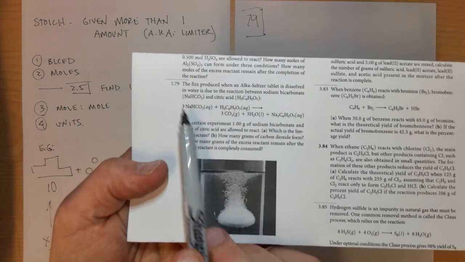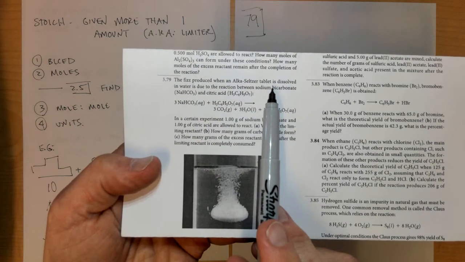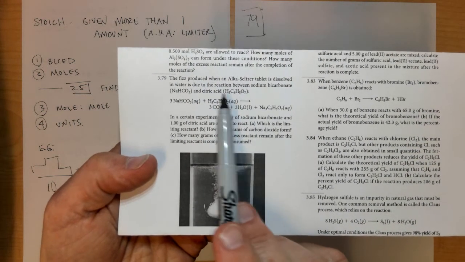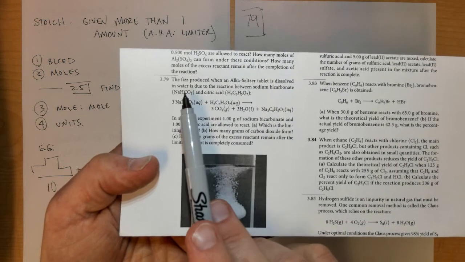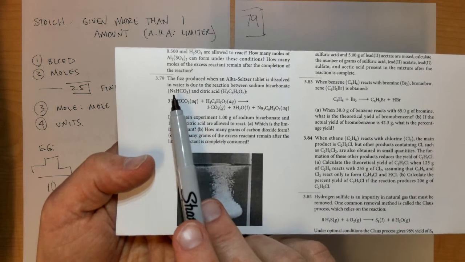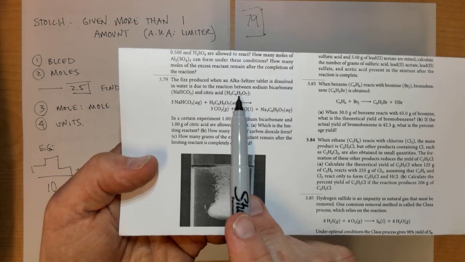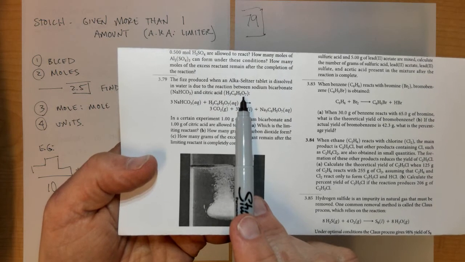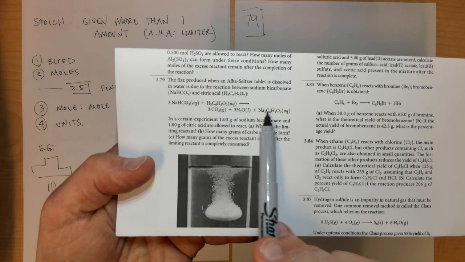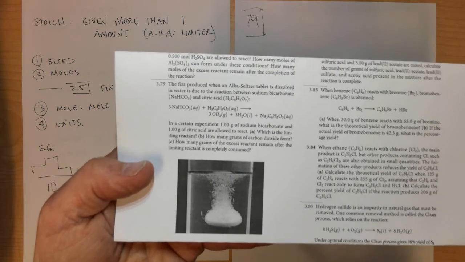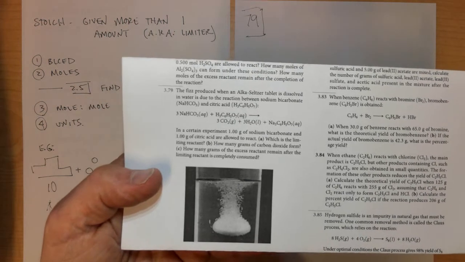This one says, the fizz produced when an Alka-Seltzer tablet is dissolved in water is due to the reaction between sodium bicarbonate, NaHCO3, and citric acid, H3C6H5O7. Okay, and then here's the balanced chemical equation. Ooh, good, I'm not going to have to do step number 1, right, because it's already balanced for me.